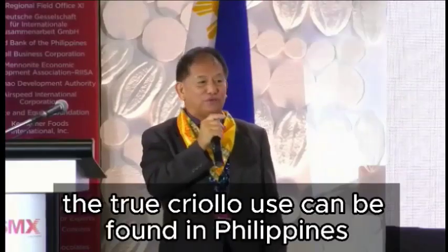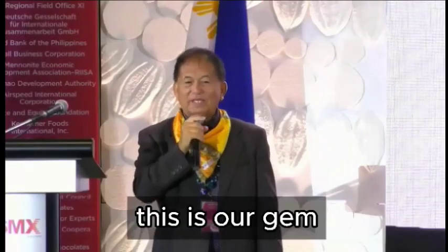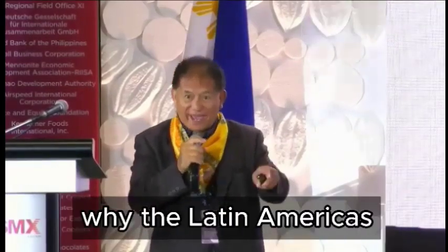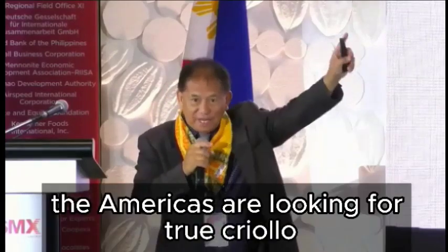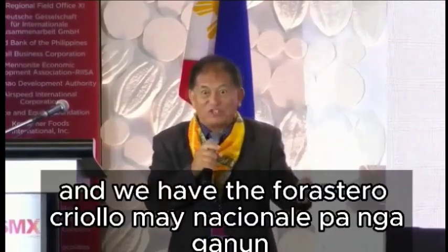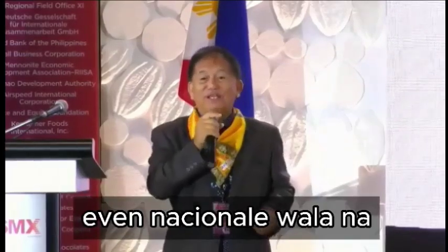The true Criollos can be found in the Philippines. This is our gem. This is our advantage. This is a national treasure. Why? The Latin Americas, the Americas, are looking for the true Criollo now. Even the nacionales, there are different types of cacao. And we have the Forastero, Criollo, may nacional pa nga, ganun. Even nacionales ay wala na.